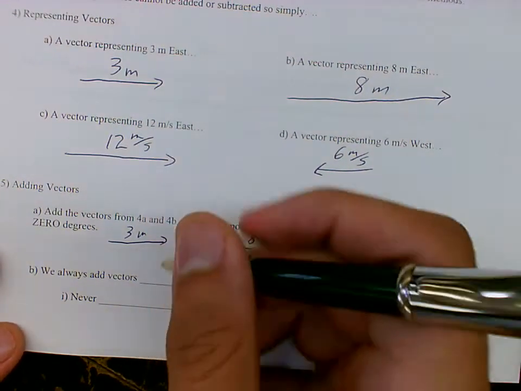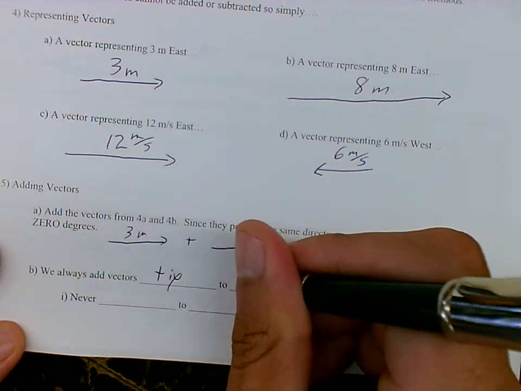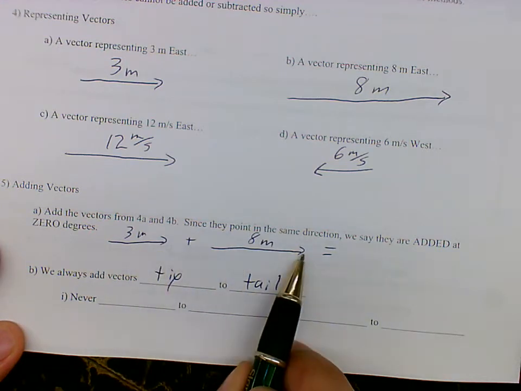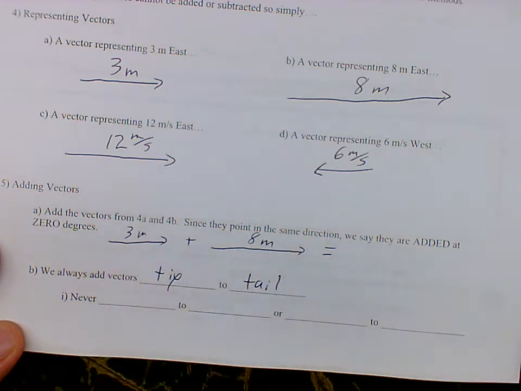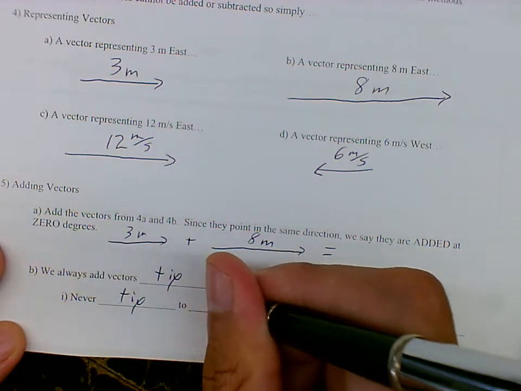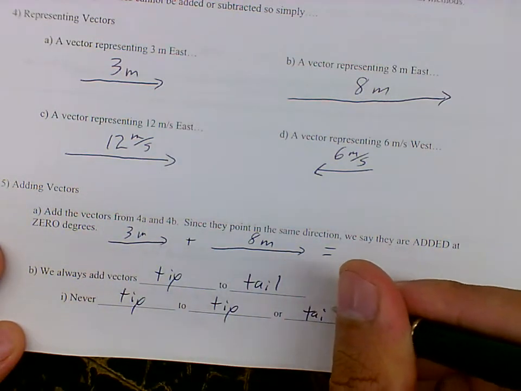So before we get to the equals and what it looks like, I just want to emphasize we always add vectors tip to tail. What does that mean? This is the tip of the vector. This is the tail of the vector. So you always line them up tip to tail. It does not matter which one you put down first. That will work left to right here. Never tip to tip. Never tail to tail.